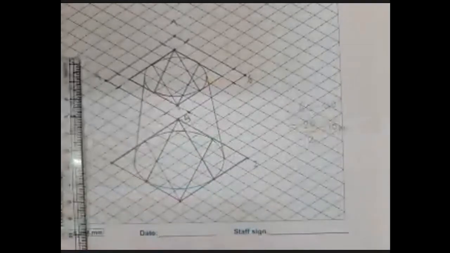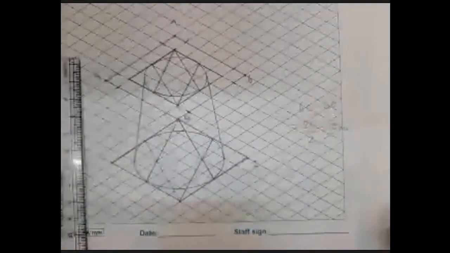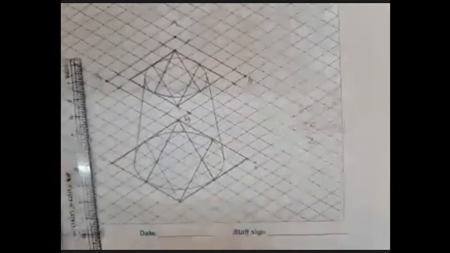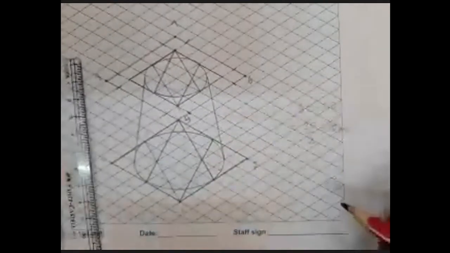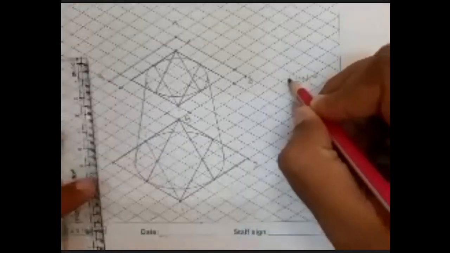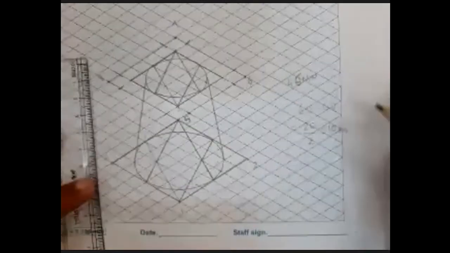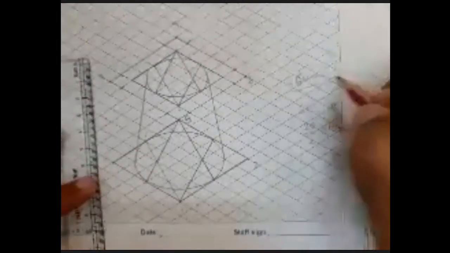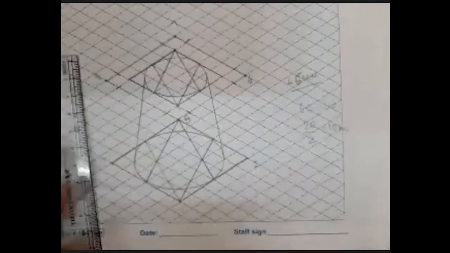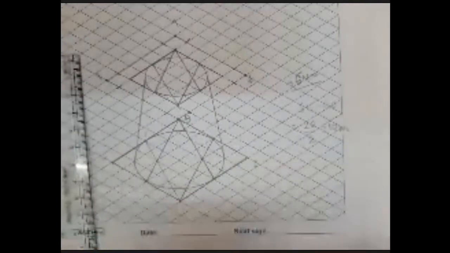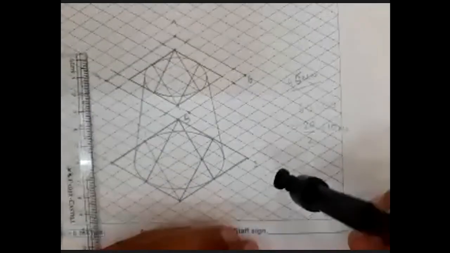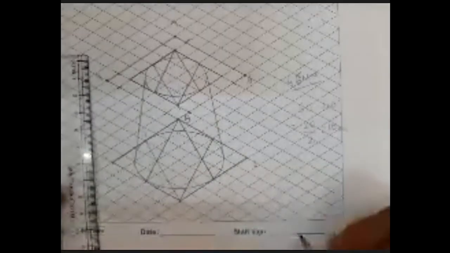Now the last part of the problem is a 45 mm diameter sphere. And sphere means what? It is nothing but a circle. Sphere means a ball, for example your cricket ball.